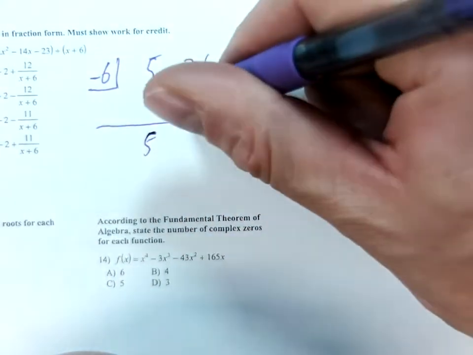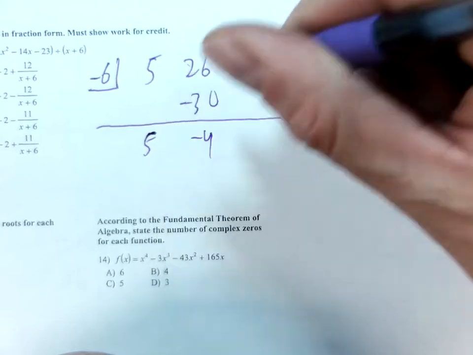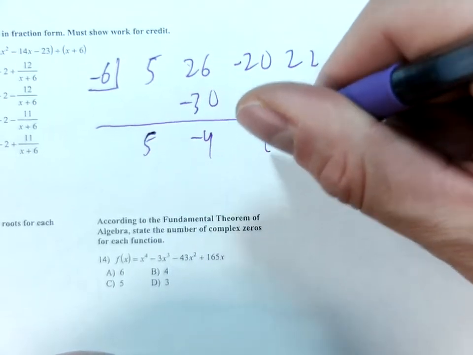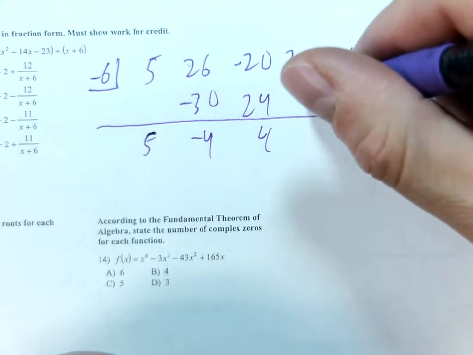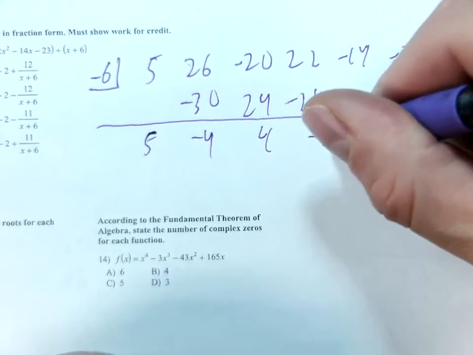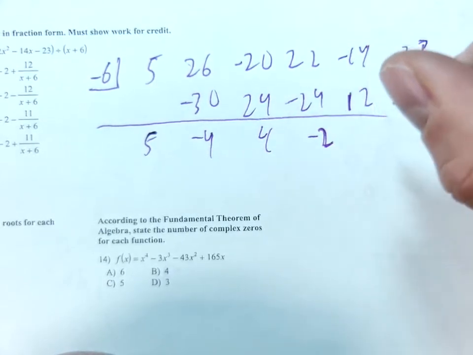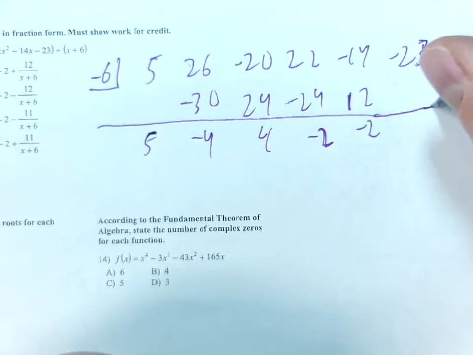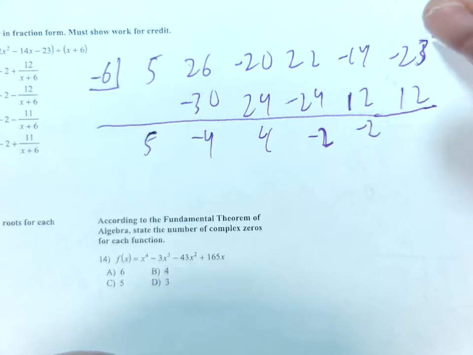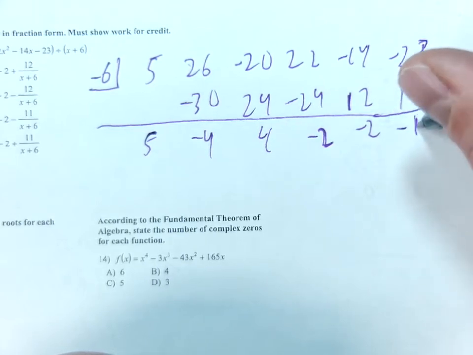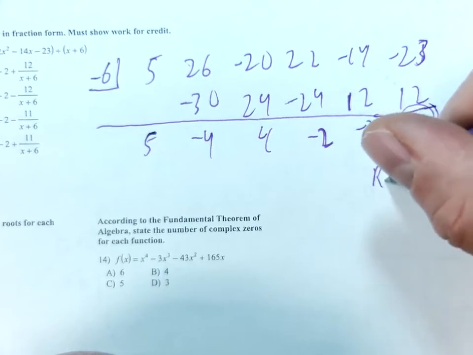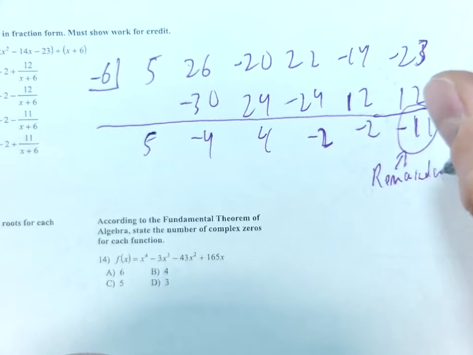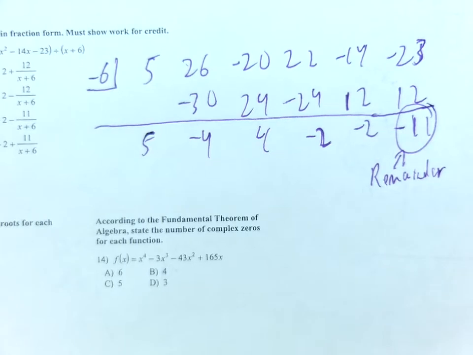Bringing the 5 down, negative 30, negative 4, 24, positive 4, negative 24, negative 2, 12, negative 2, 12 again, and that's a negative 11 remainder. So what you need to match here is that remainder, negative 11. And if you match that, you should be able to get it right.